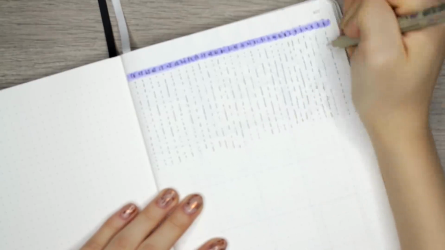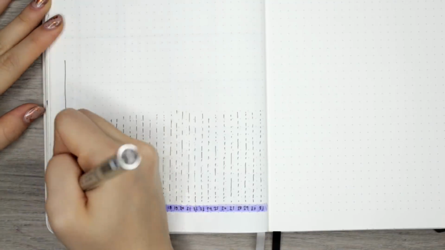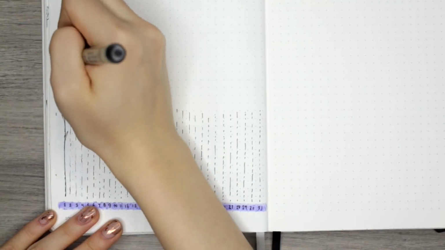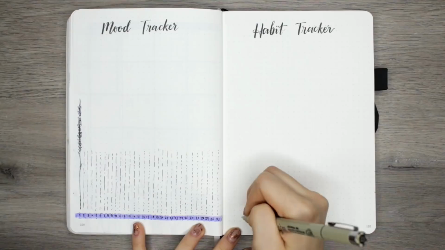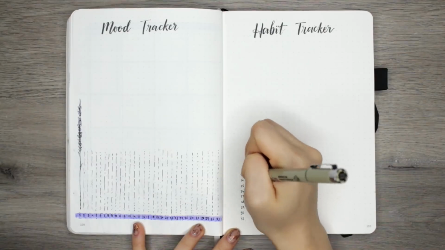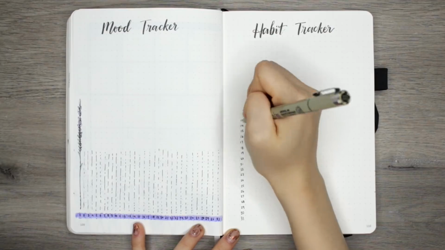So if I'm in a really good mood, I'll draw a taller lavender sprout. I'm not sure if that's the technical term for it, but on the flip side, if I'm in a not so good mood, I'll draw a shorter one. So at the end of the month, it'll look like a bunch of different heights and lengths of lavender sprouts. Hopefully more taller than shorter.